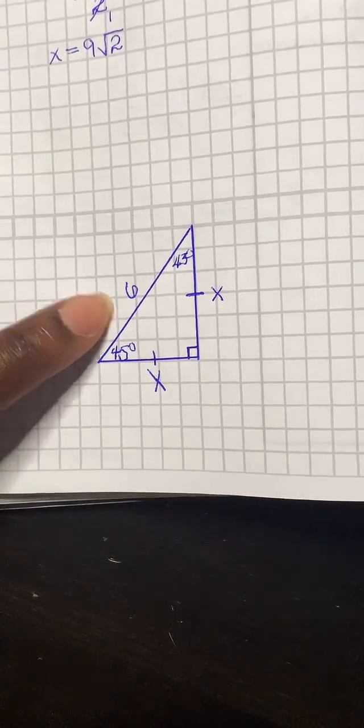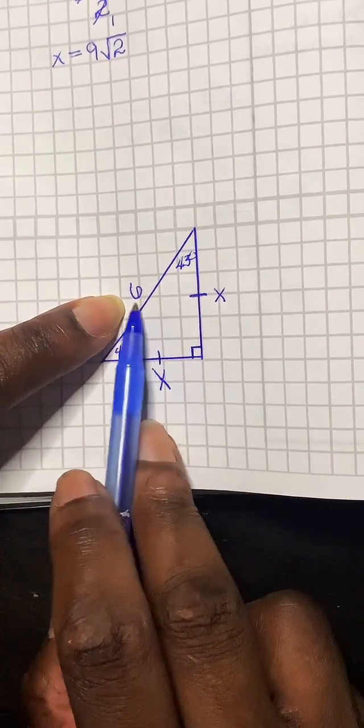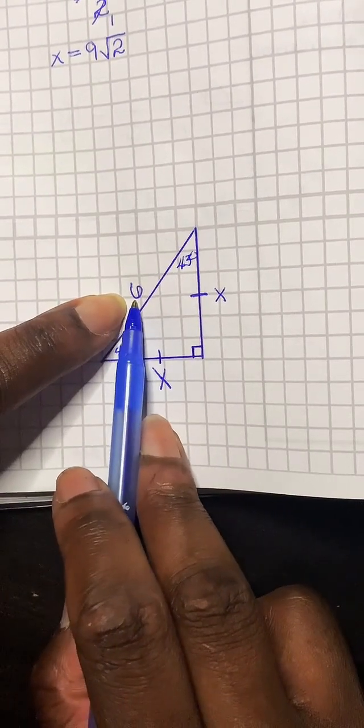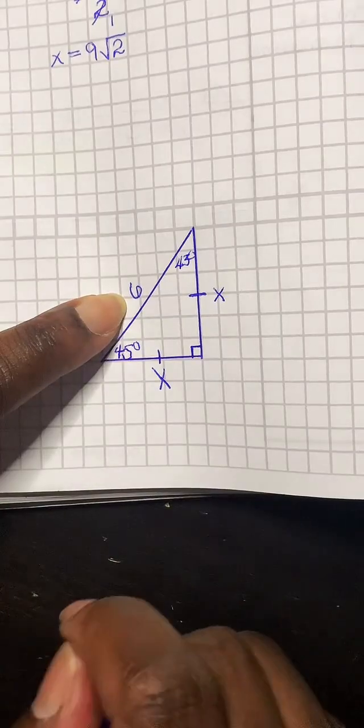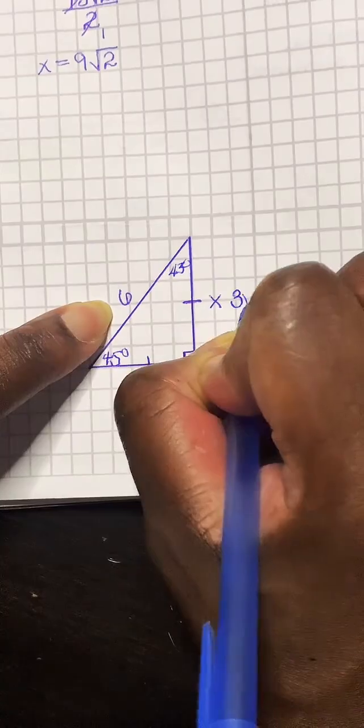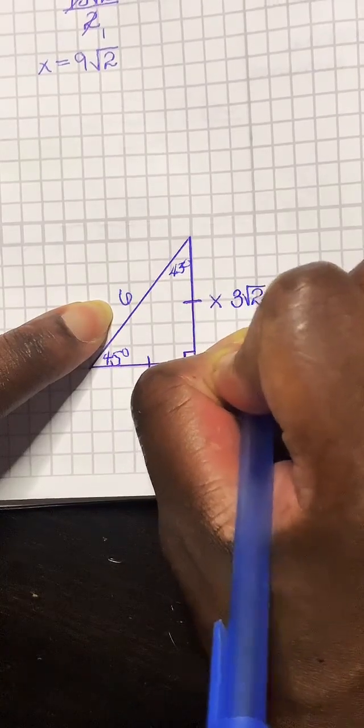Like we said, if the hypotenuse is 6, we can take half of that and tack on the square root of 2. So half of 6 is 3, which means we have 3 root of 2.